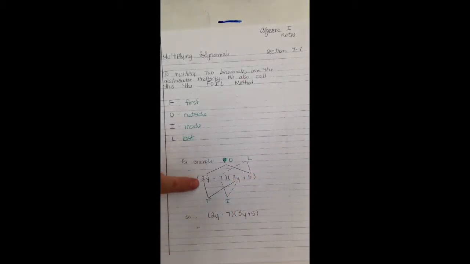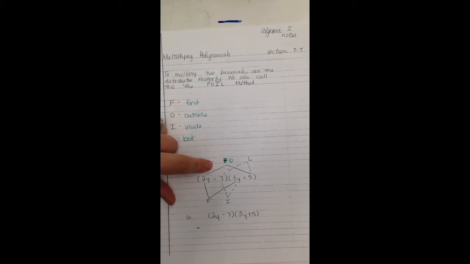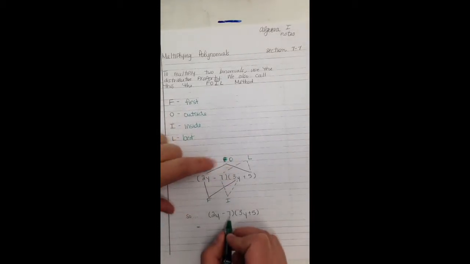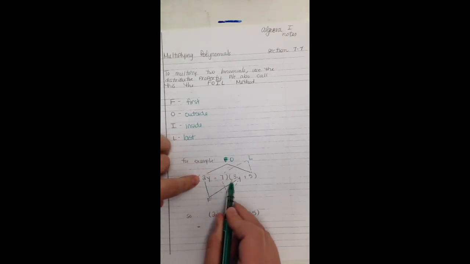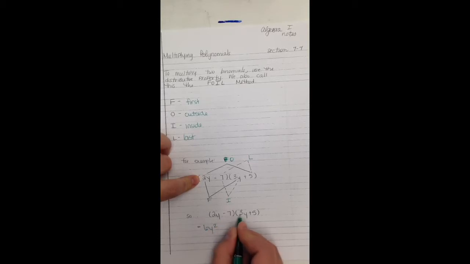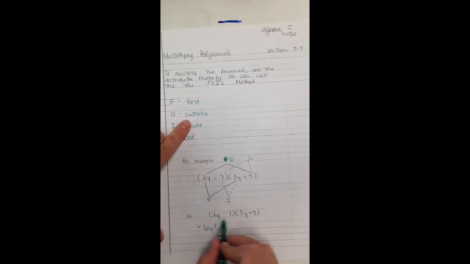Okay, so when I FOIL this, I take first, outside, inside, last. The first terms times each other are 2y times 3y, which gives me 6y squared. Then I take outside, 2y times 5, and I get positive 10y.